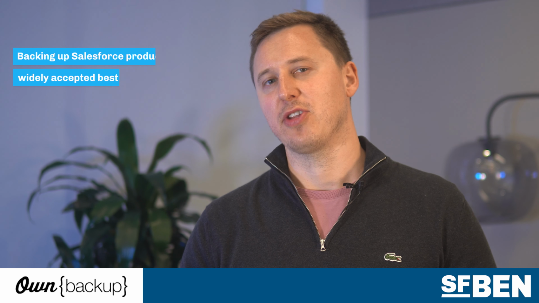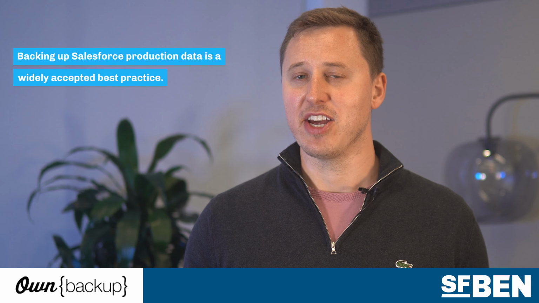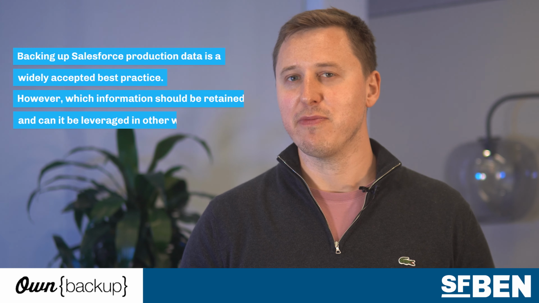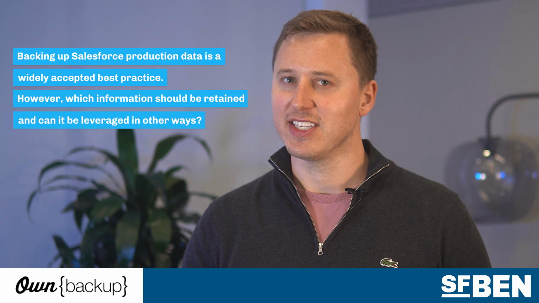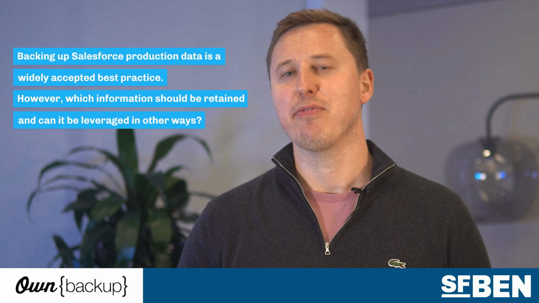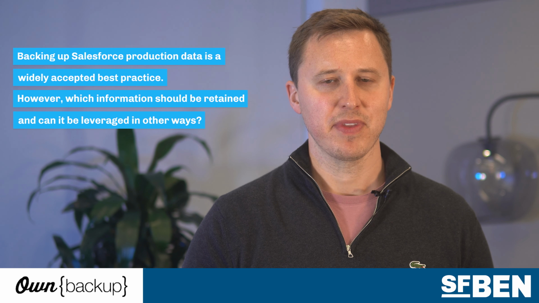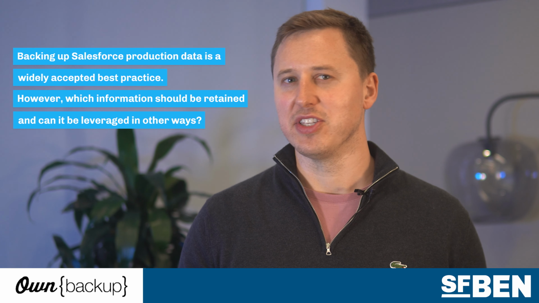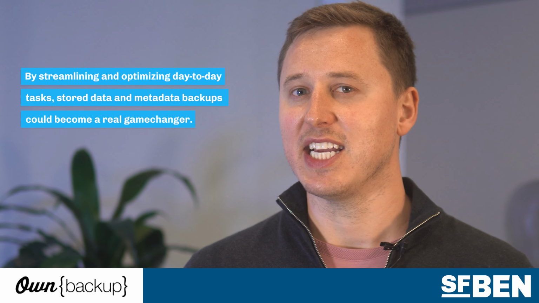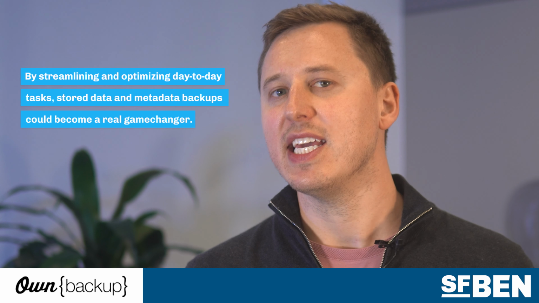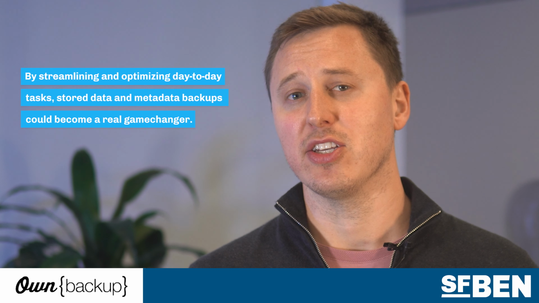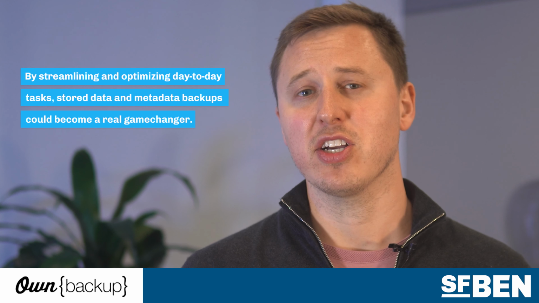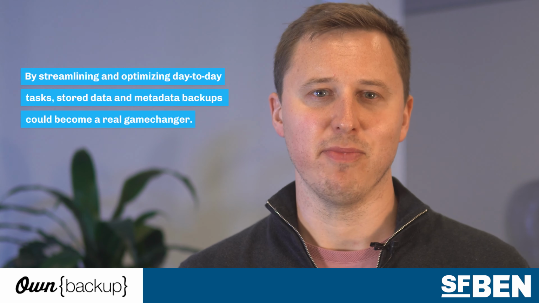Backing up your Salesforce production instance data is a no-brainer, but deciding exactly which information should be kept is no mean feat, not to mention how this end-to-end process is best managed internally. But what if backups could do more than simply backup data? By streamlining and optimizing your team's day-to-day tasks, you can actually glean insights from the data and metadata stored across backups. This works in both sandbox and production environments.